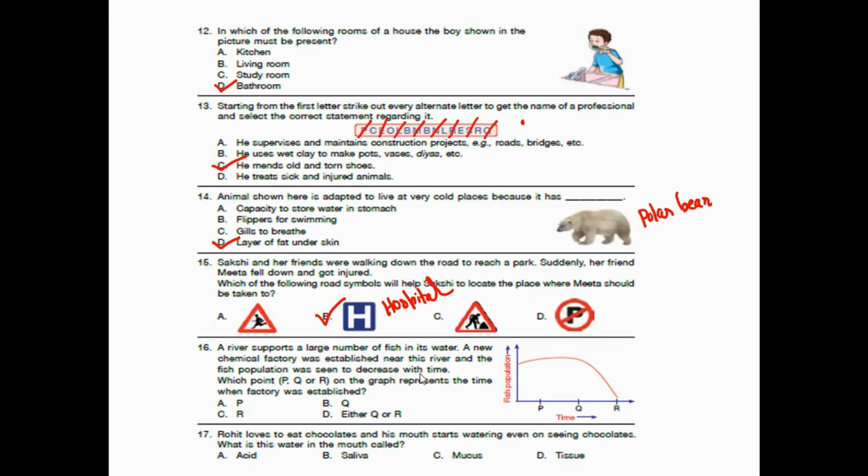As the factory was set up, it's very definite that if the factory is releasing waste materials into the water body, the fish population will decrease. So here in point P, we can see the fish population is quite high. So this cannot be the position where the factory is situated.